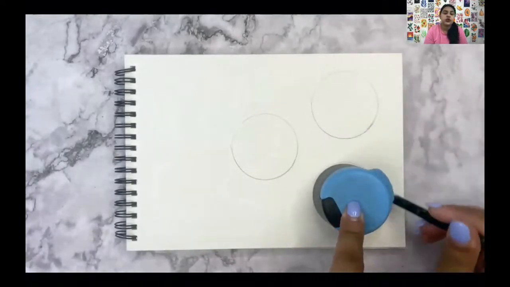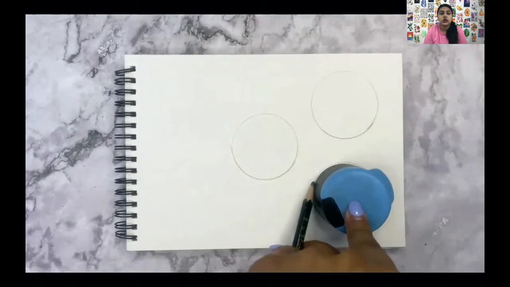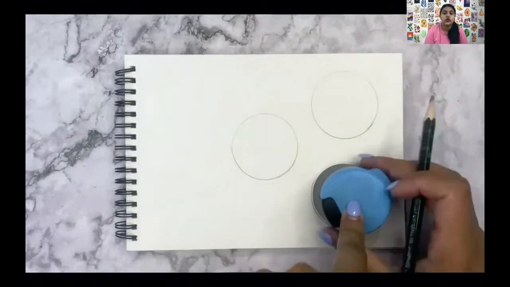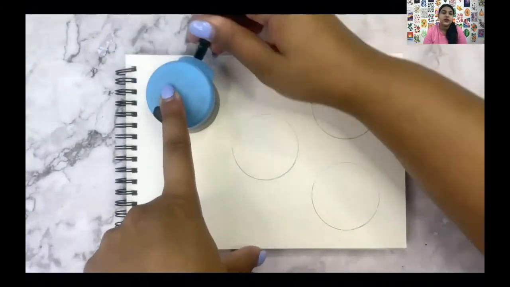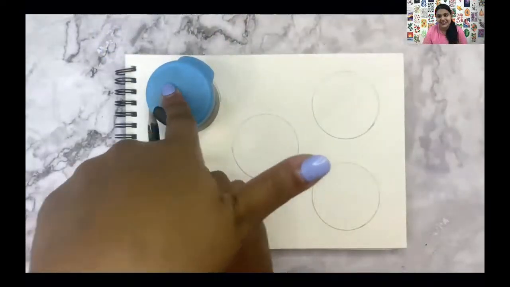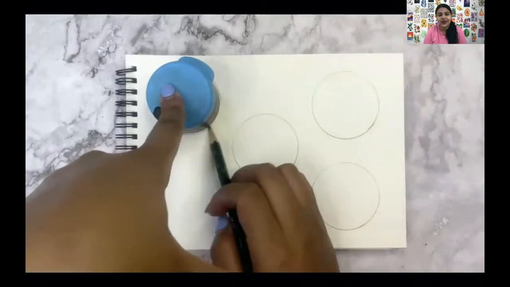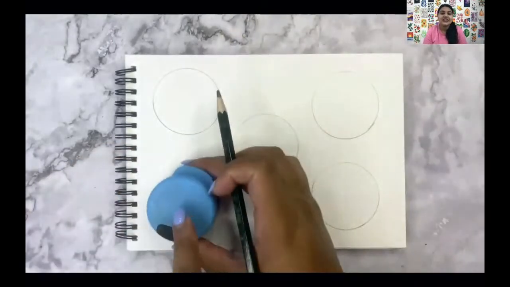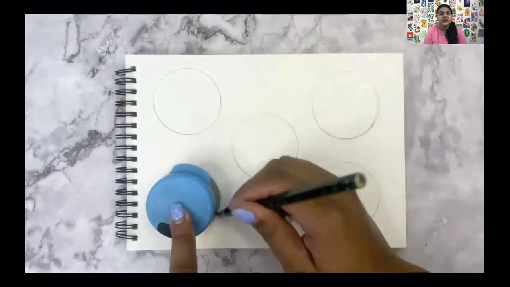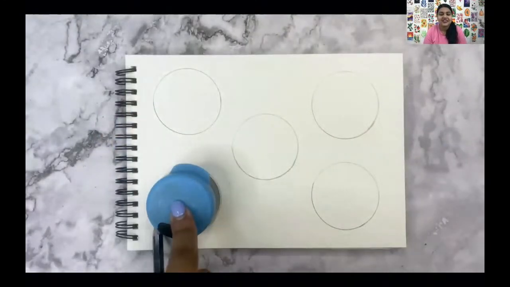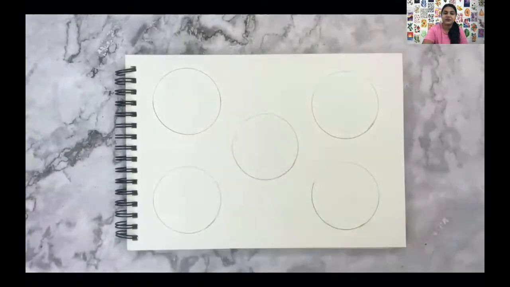If you feel you want to draw fewer, then probably just draw 2 or 3, or if you want to draw more than I am, then draw that many circles. So according to what you want to do, draw that many circles. I'm drawing 5 because I feel that's a comfortable number, and I'm going to be discussing those with you today.